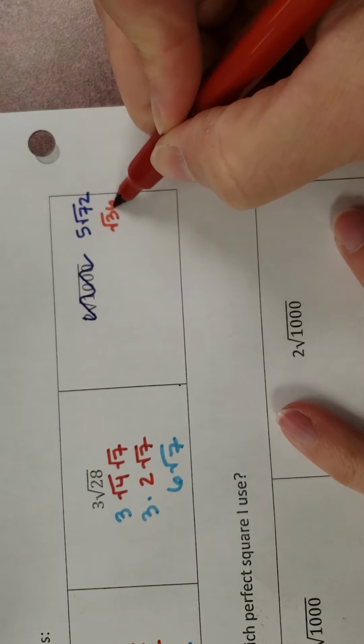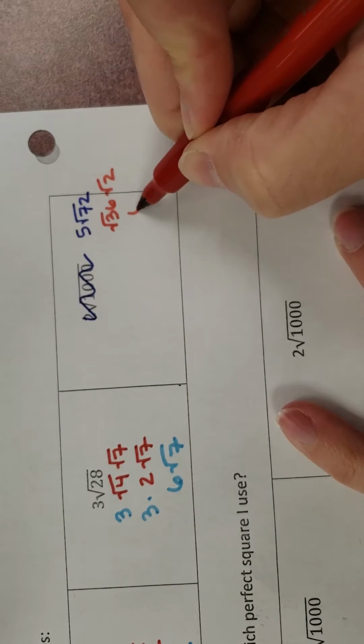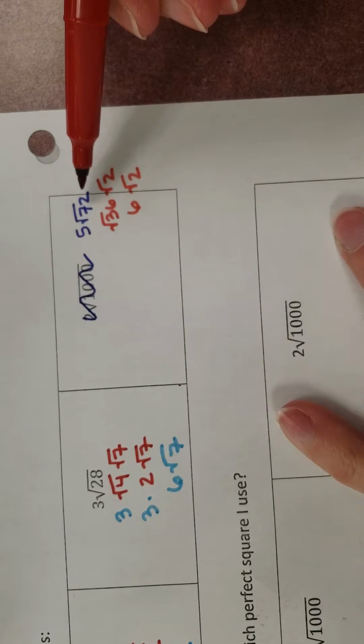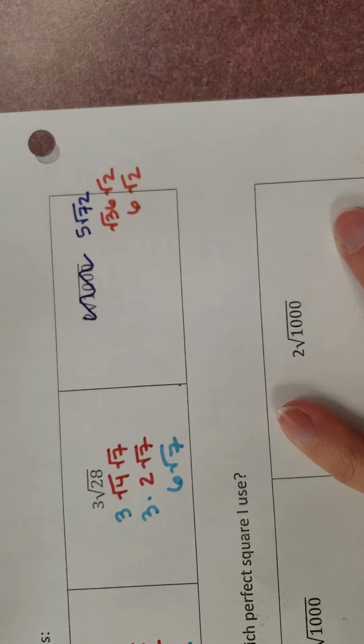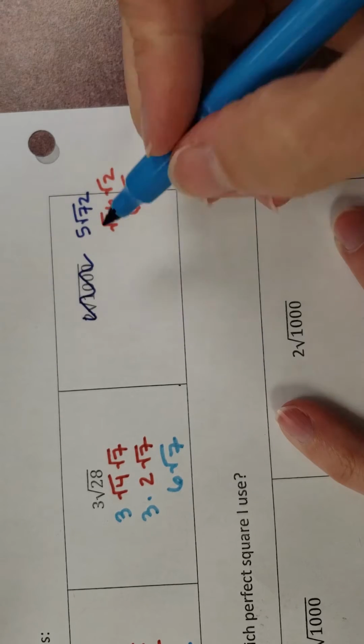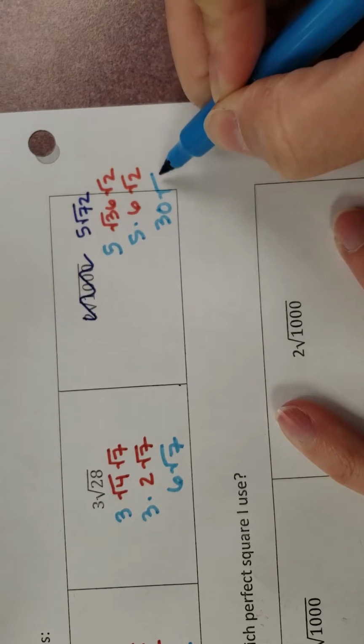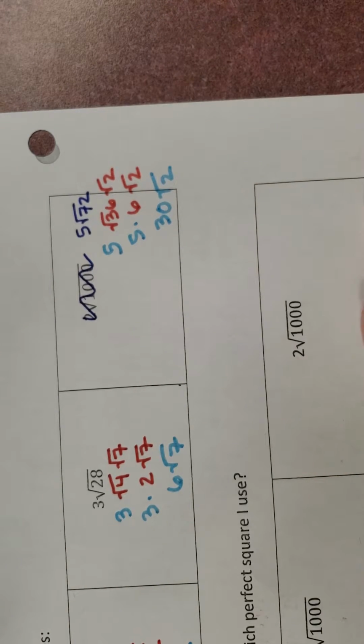36 goes into 72 two times. The square root of 36 is 6 square roots of 2. So the square root of 72 can be simplified as 6 square roots of 2. But there are 5 of them, and 5 sixes is 30, and then bring down the square root of 2.